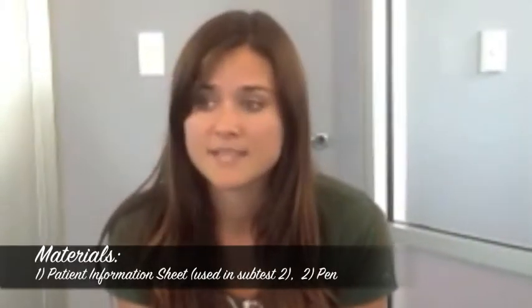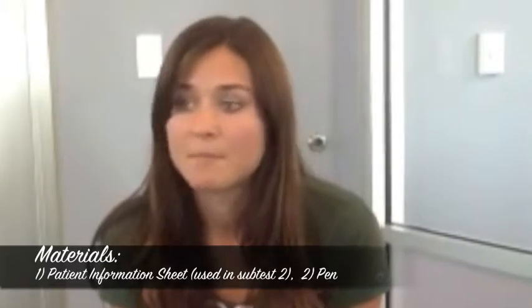So this is subtest 3, the reading comprehension section. We're going to be using that same form that Zenzele's writing section was using. Here what we're testing is reading comprehension skills, not necessarily reading out loud skills. The materials you'll need are that same form and a pen for them to circle their answers.